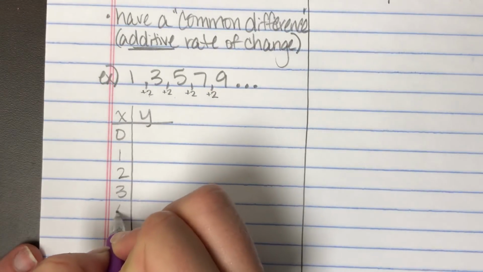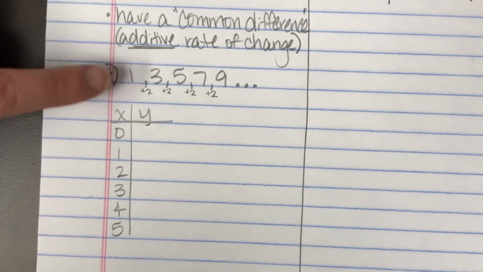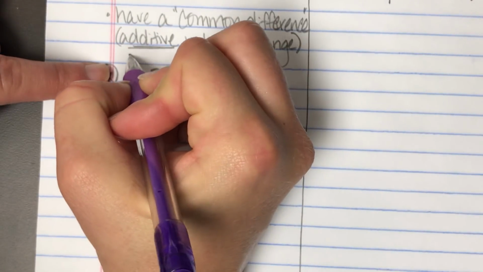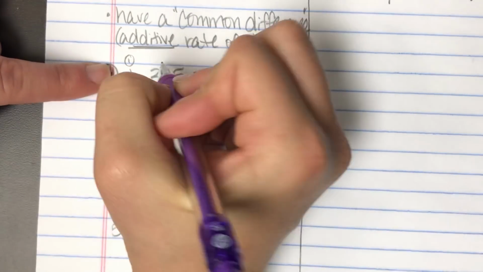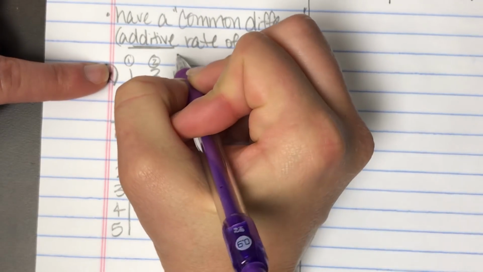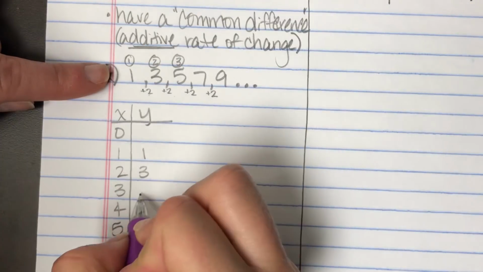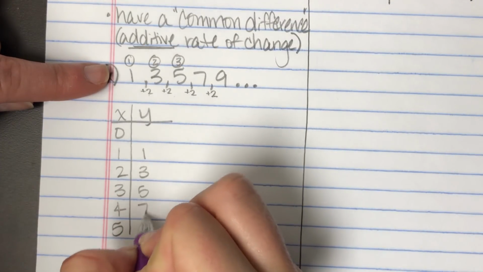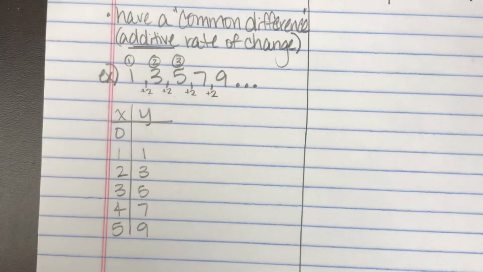When we were doing the real world problems lately, we could start with the initial value. Well, with a sequence, this doesn't count as the 0 value. This is the first number, the first term, which is a 1. The second term is a 3. The third term in my list, I'm saying it wrong, the third number in my list, or the third term, is a 5. The fourth term is a 7. The fifth term is a 9. We don't actually know the 0 term.